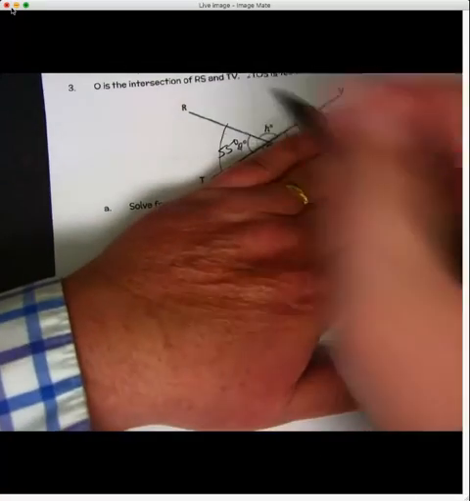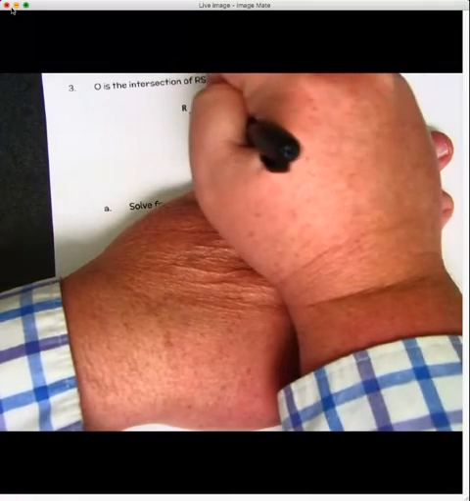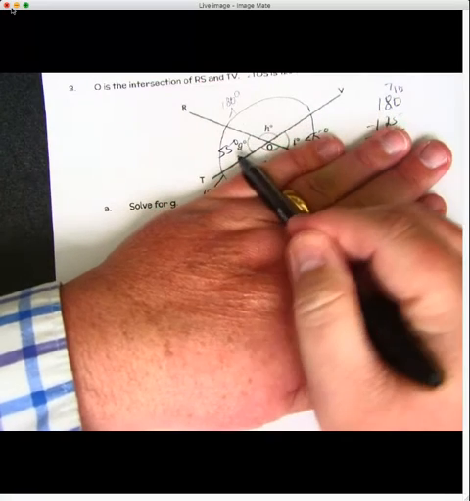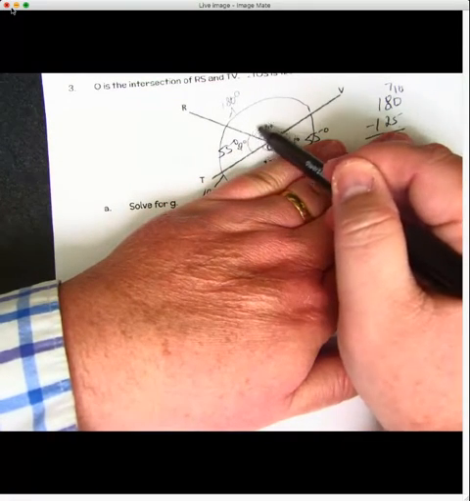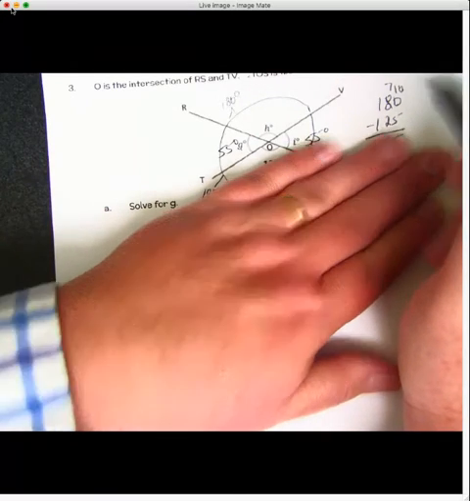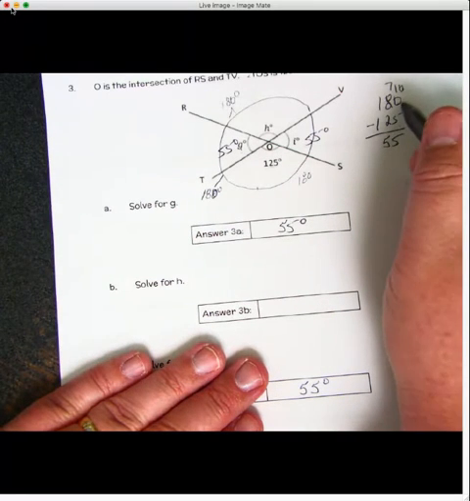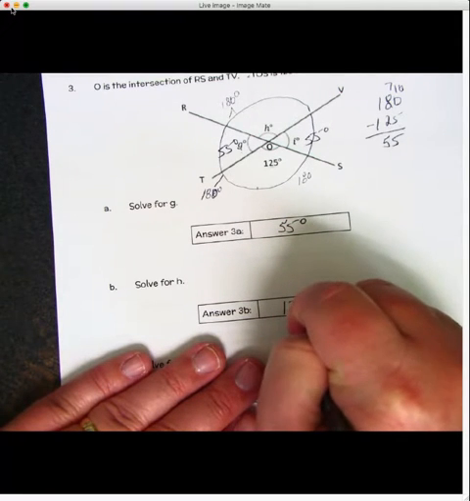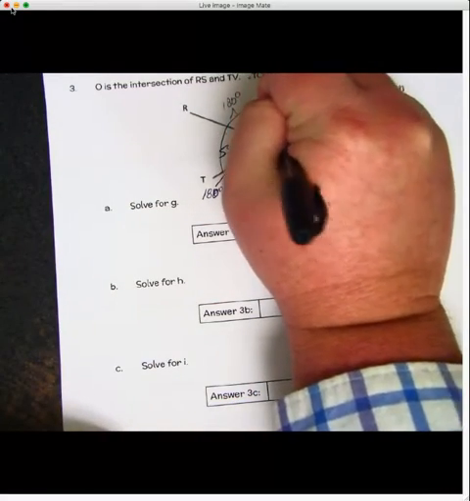Let's look right here. From here to here is a total of 180 degrees, that straight angle there. And we know this much is 55. G is 55, so H has to be 180 minus 55. Do you think you might know what that is? Look at this problem. If you take 180 minus 55, you're going to get 125 degrees. So there we found those three angles.